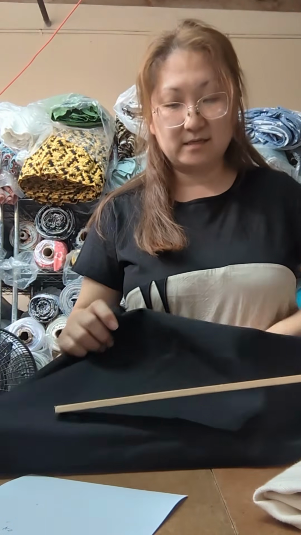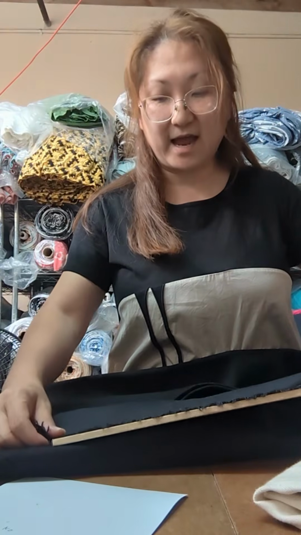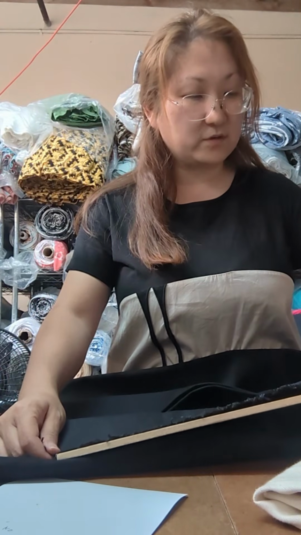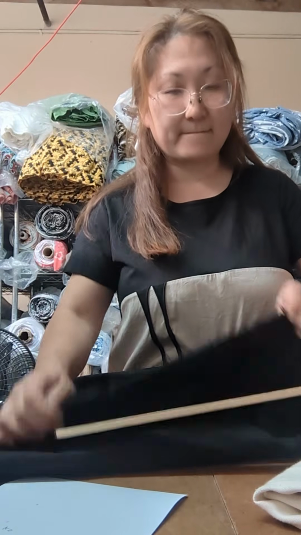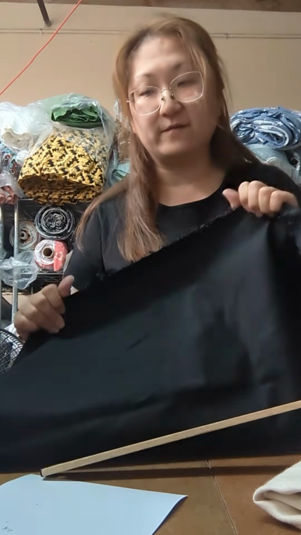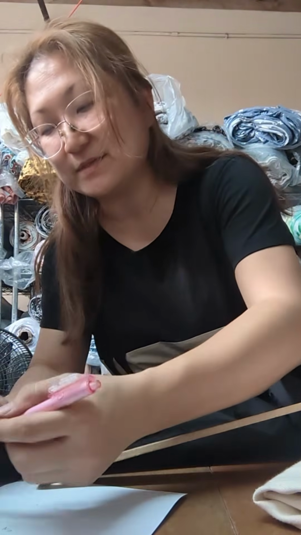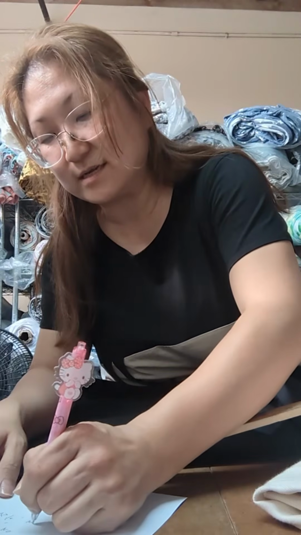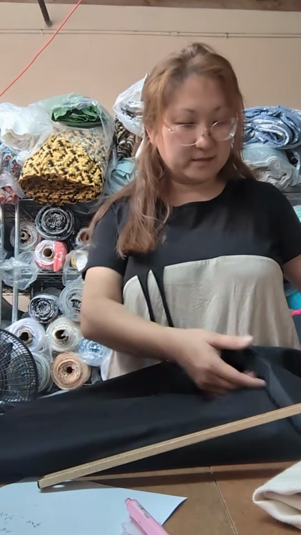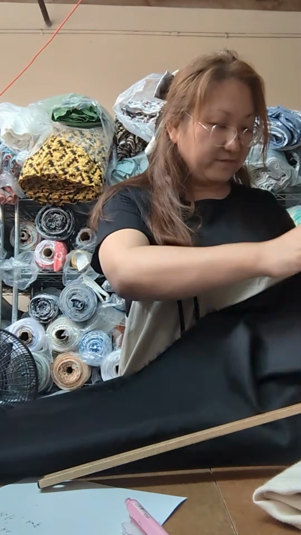Let's see. So this is cut I, stretch twill. So holding to 10. Okay, so it goes to about 12. So I'll say 15% stretch. And then let's check out width of fabric.